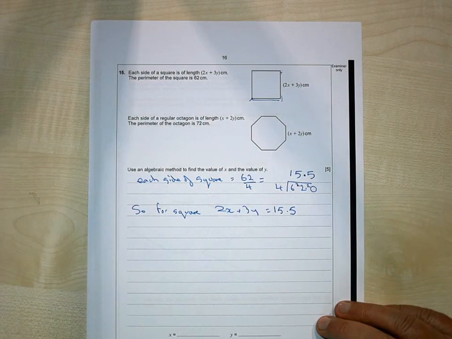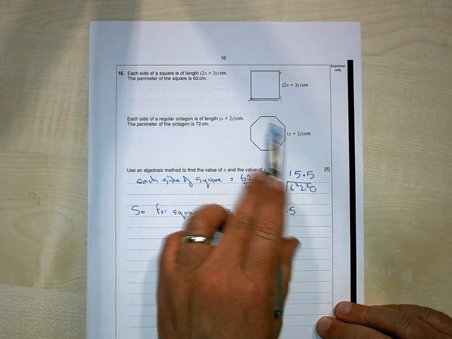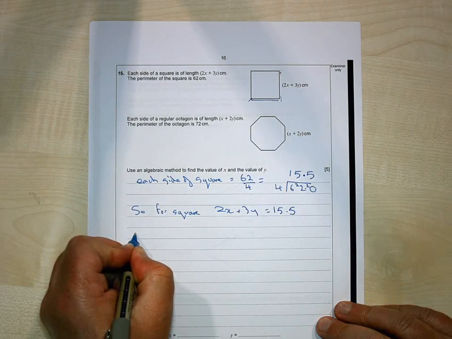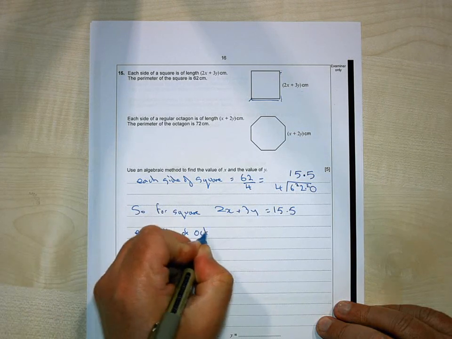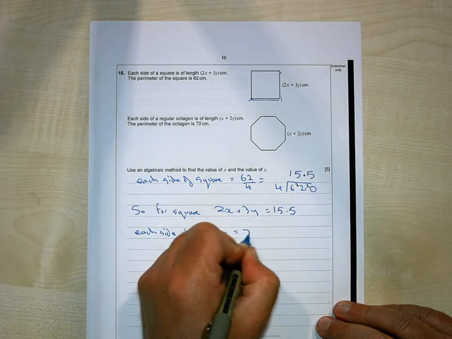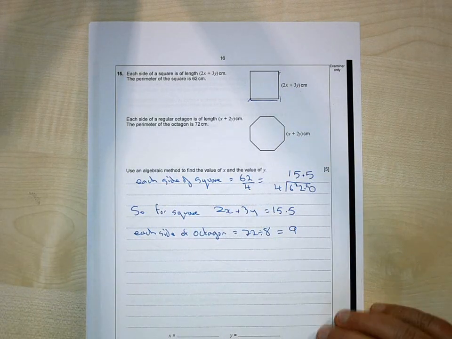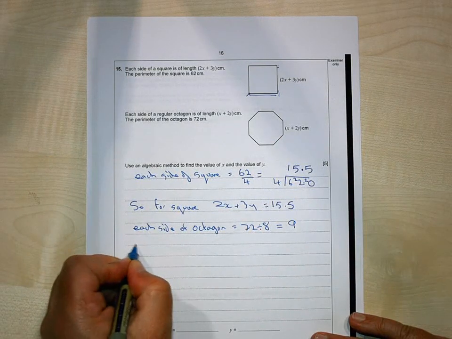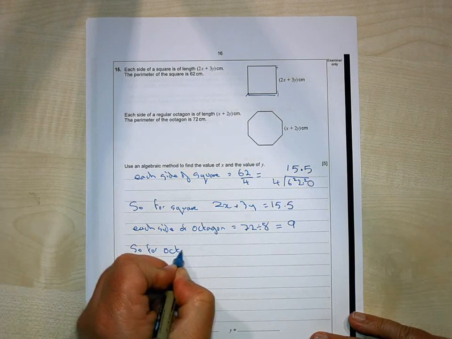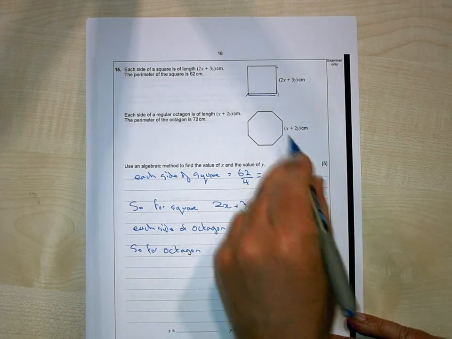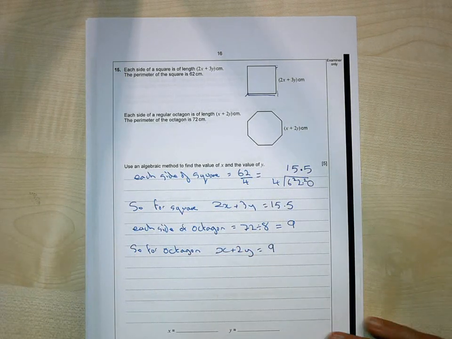Then I look at the octagon, and the perimeter of the octagon is 72, and there are 8 sides. So 72 divided by 8 is 9. So for the side of the octagon, I've got the side is x plus 2y, and that's equal to 9.